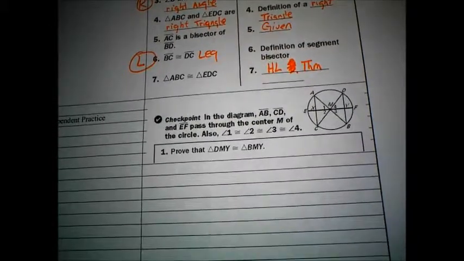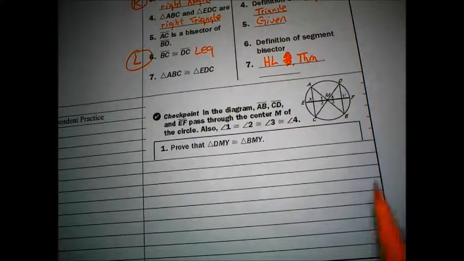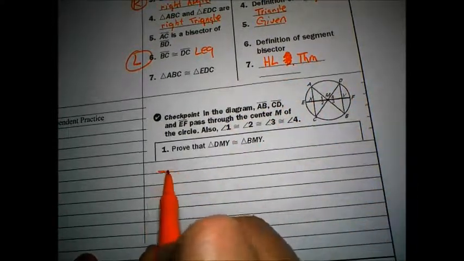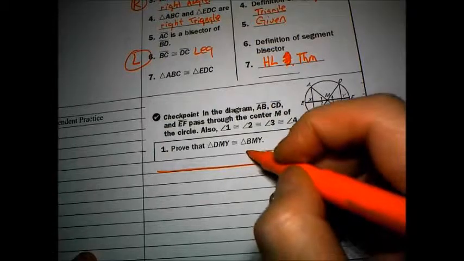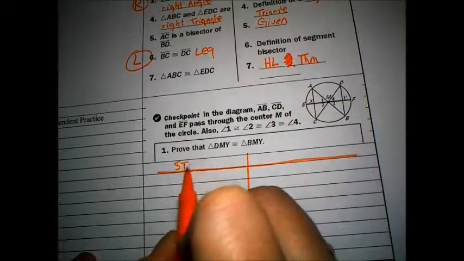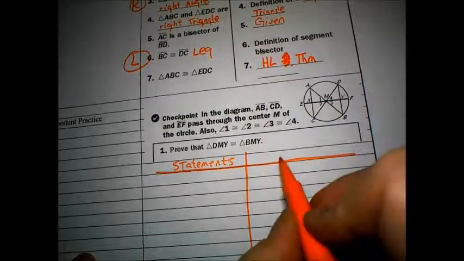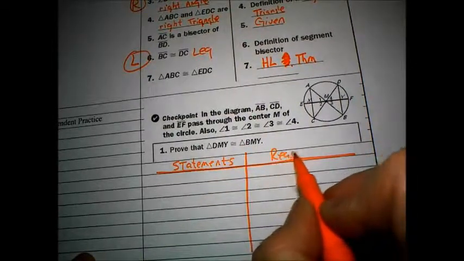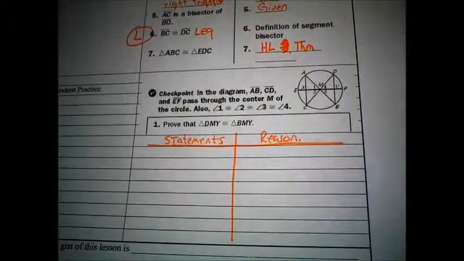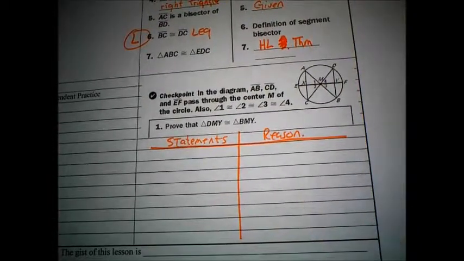Okay, I want you to try the independent practice problem looking at what is given to you. So draw your proof, which will be your statements and your reasons, and we'll try this. I'll give you about 5 to 10 minutes to try to solve this, and then we'll go over it and see what you came up with.